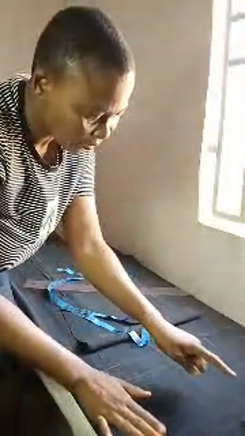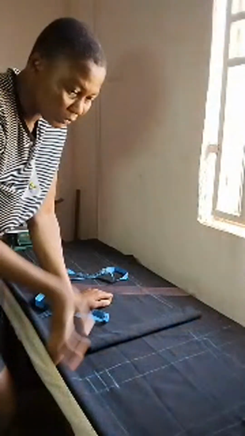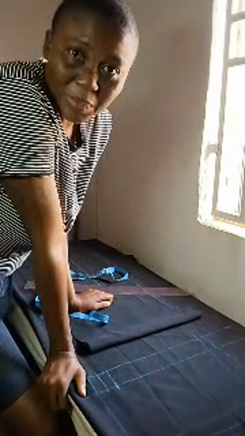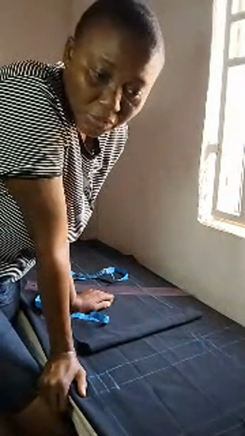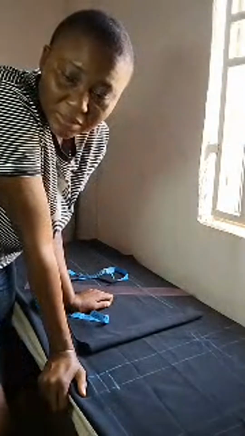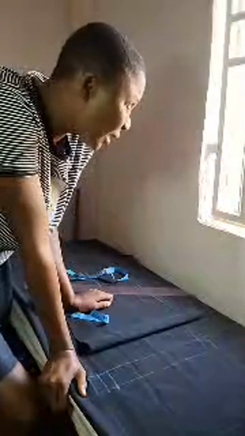So now for the crotch depth of this one, I get my crotch depth and divide it by 20 for the front. The front is divided by 20, the back is divided by 10. If you want to do the crotch extension for the back, you divide it by 10.